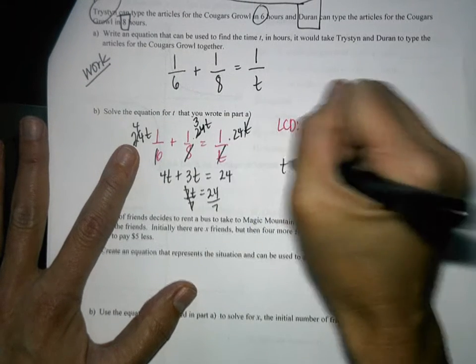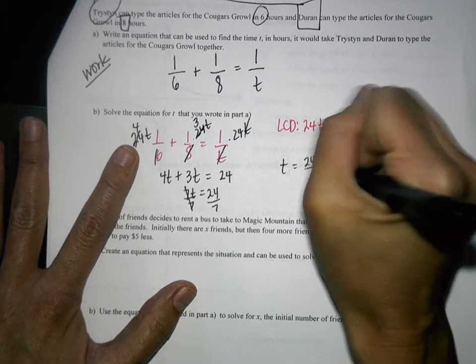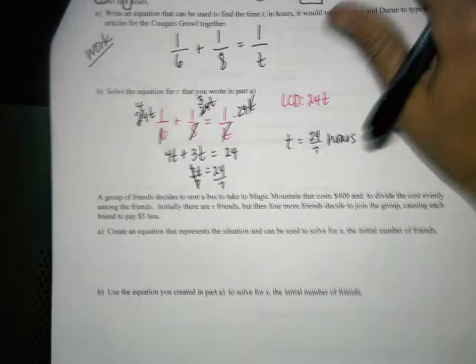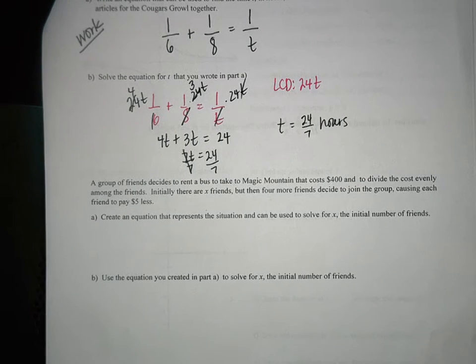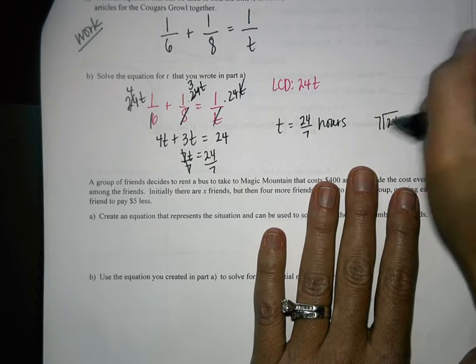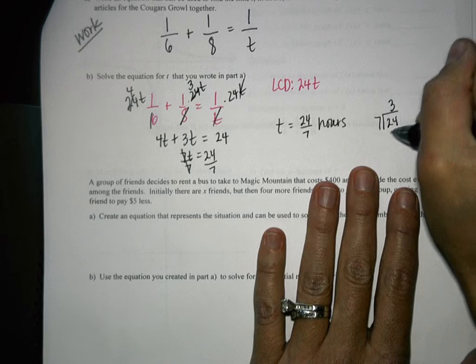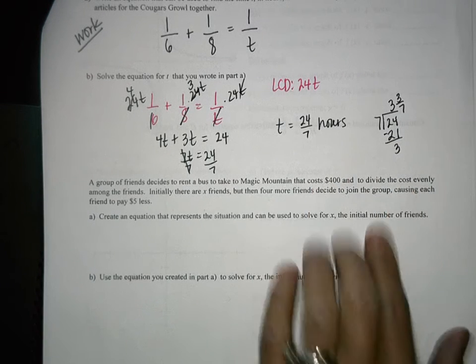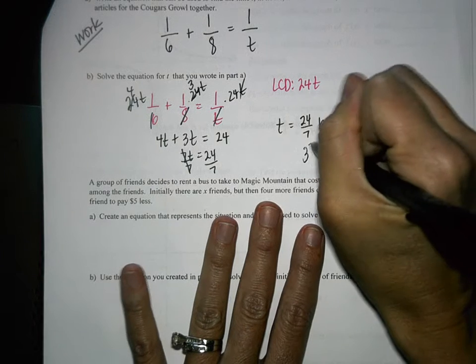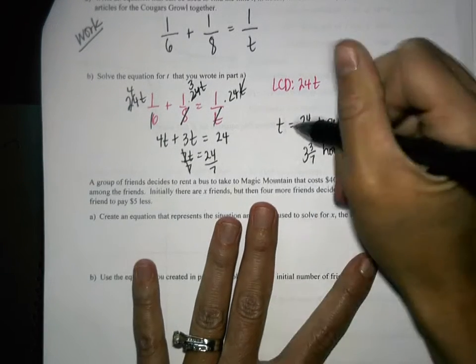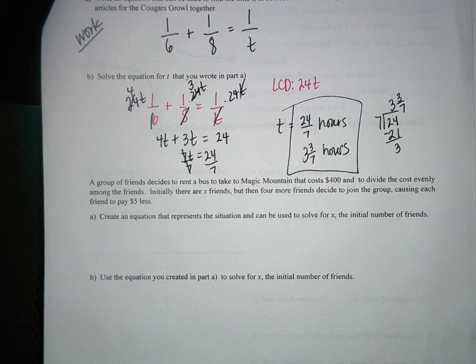And so if you want to write this as 24 over 7 hours, I will accept that answer. But to me, I don't talk like that. I don't say it's going to take me 24 over 7 hours. So if you take 7 and divide it into 24, 7 goes into 24 3 times. That's 21. Subtract, 3 left over. 3 and 3/7 of an hour is something more like I might say it. I might actually say it in minutes, but we're not going to do any conversions. Okay, either of these answers are okay.